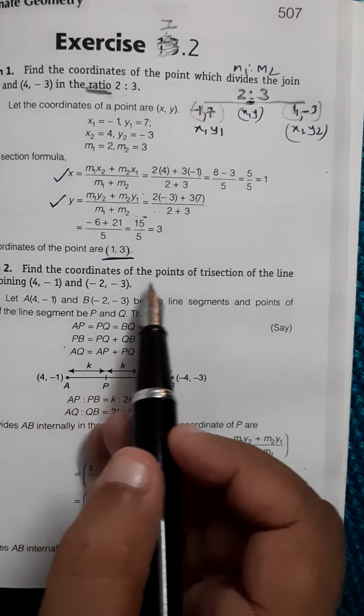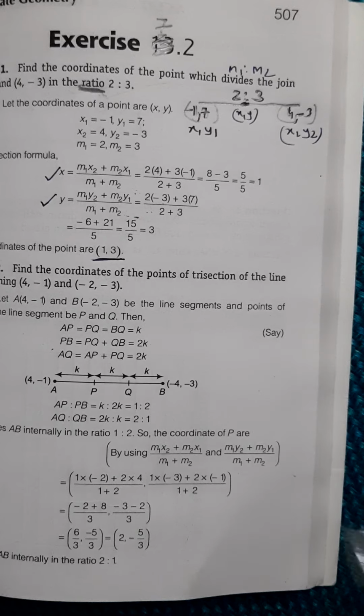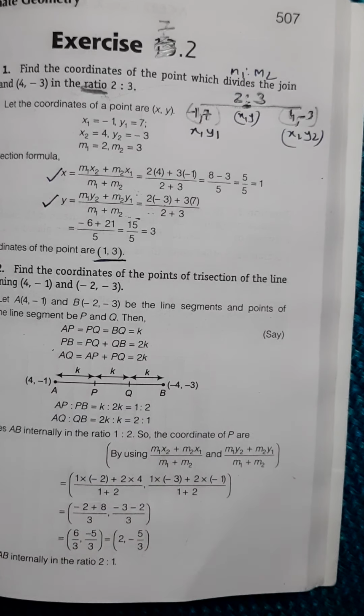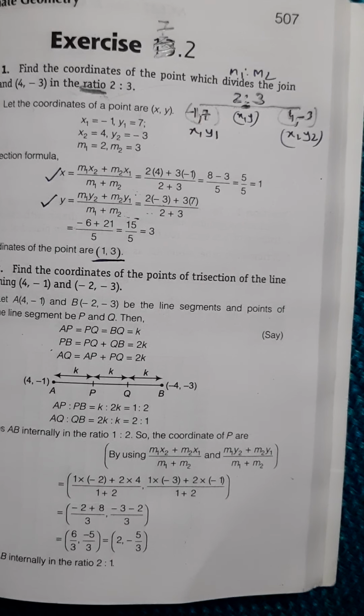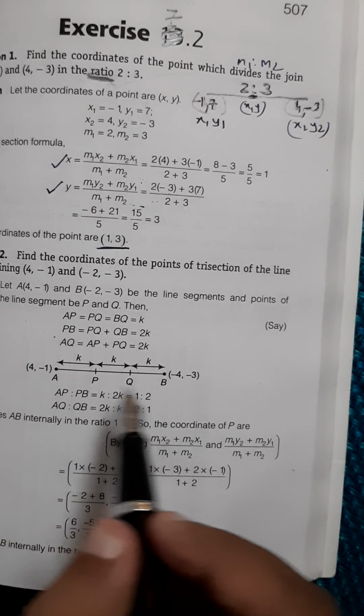Question number 2, find the coordinates of the points of trisection. Now what is the meaning of trisection? Trisection means division into 3 equal parts. So this is 1 part, 2 part, 3 part. Division into 3 equal parts, that is called the trisection. Bisect means divide into 2 parts, trisect means divide into 3 parts. So this is a line getting divided into 3 parts.